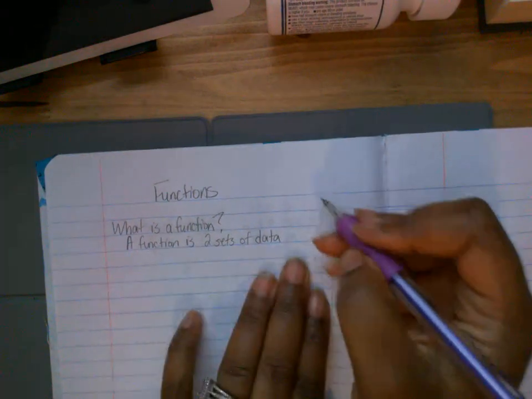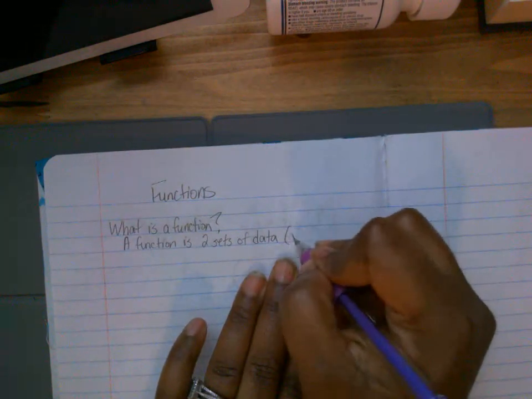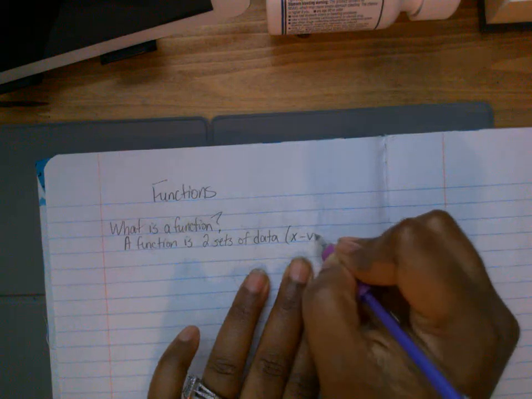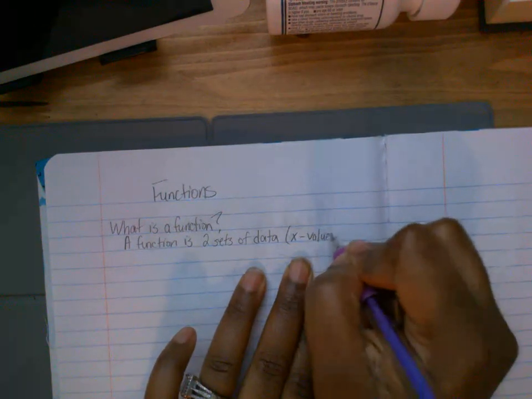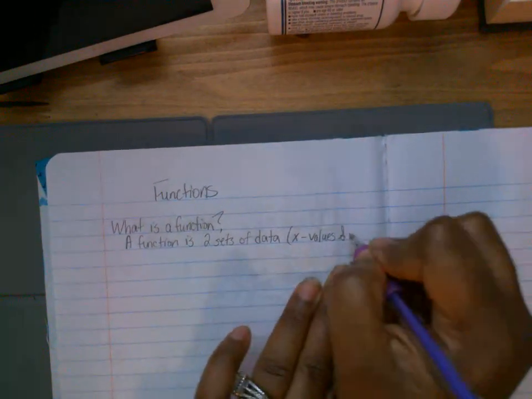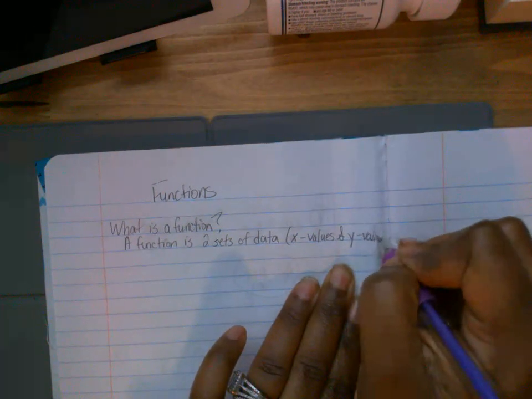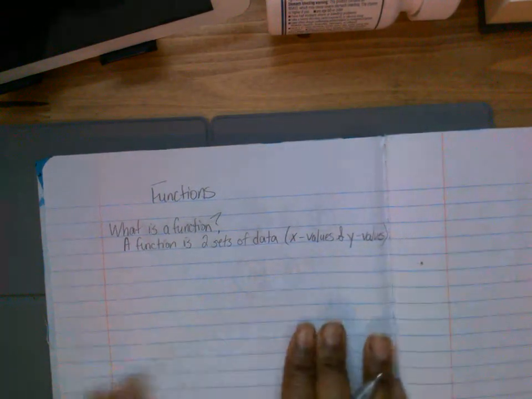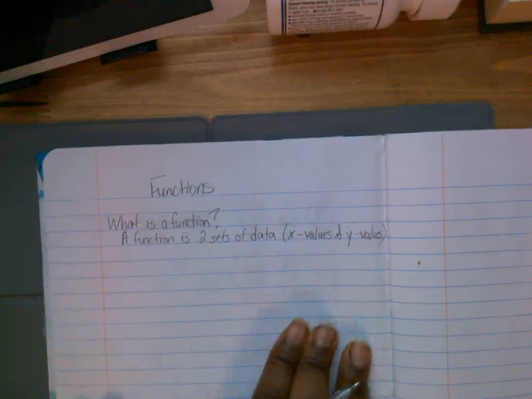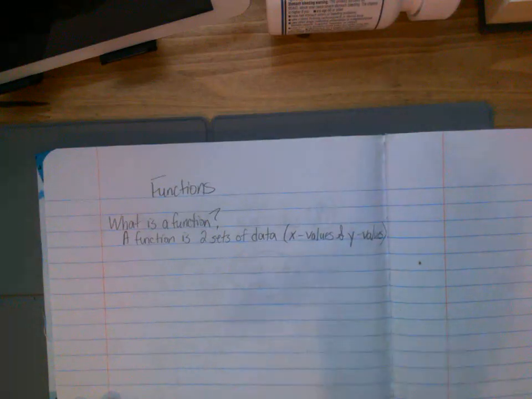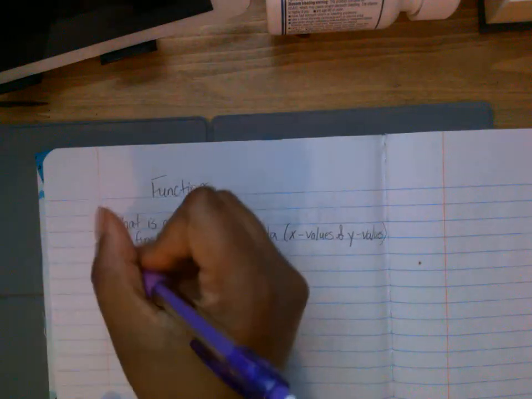And the two sets of data that we're talking about is going to be your x values and your y values. X values and Y values, where the X values do not repeat.